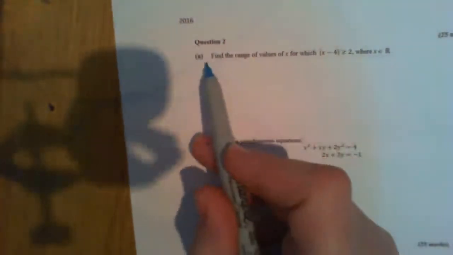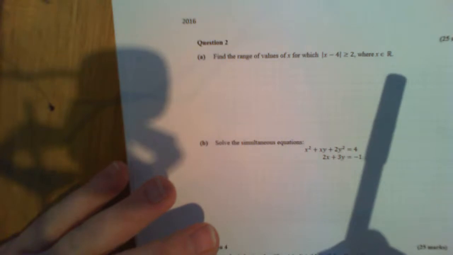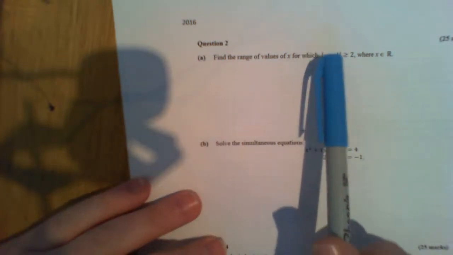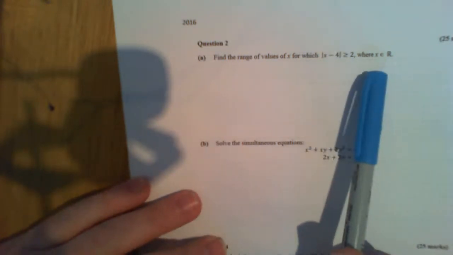Now, let's find another one then. Okay, so let's have a look at this one. Right, 2016, find the range of values of x for which the absolute value of x minus 4 is greater than or equal to 2. Now, listen, there's a couple of ways of doing this, of course, like anything else in life. What I'm going to do is I'm just going to square both sides. That gets rid of this absolute value malarkey, then I can solve.